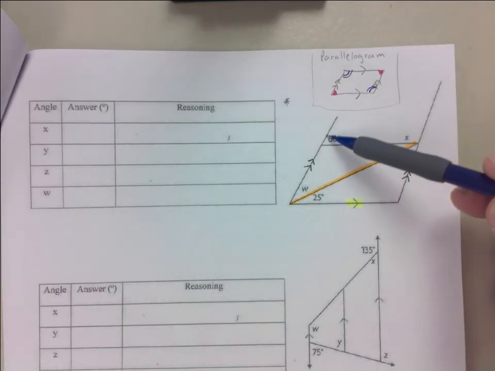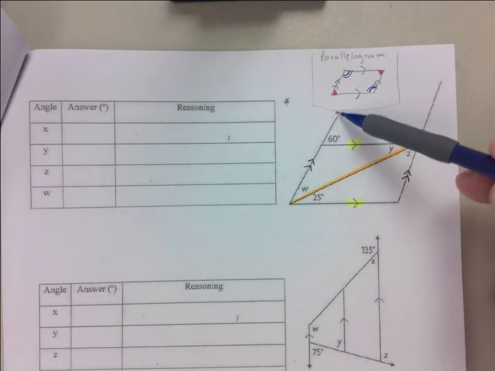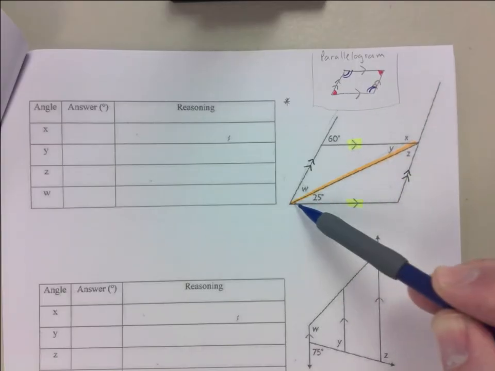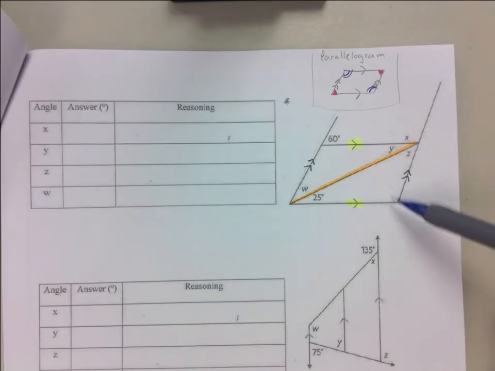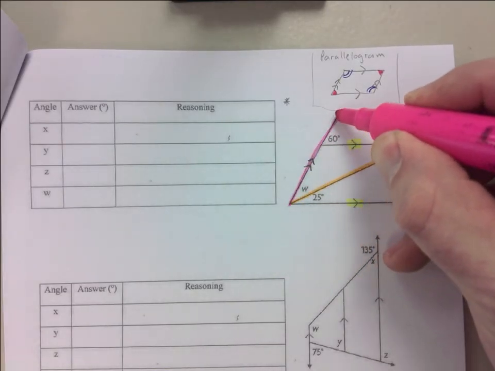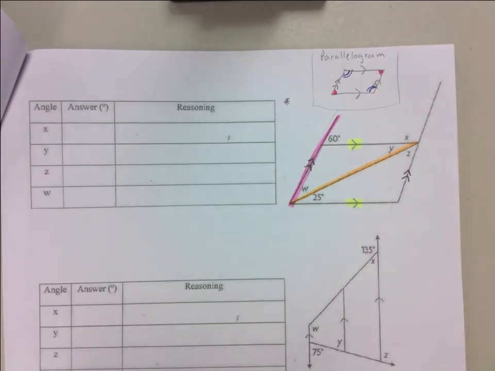So technically this is a transversal because it cuts through here and here. This is a transversal. So pretty much every single line is a transversal you can travel on. Okay? So there's one. Let's focus on this one here as well. That is a transversal.